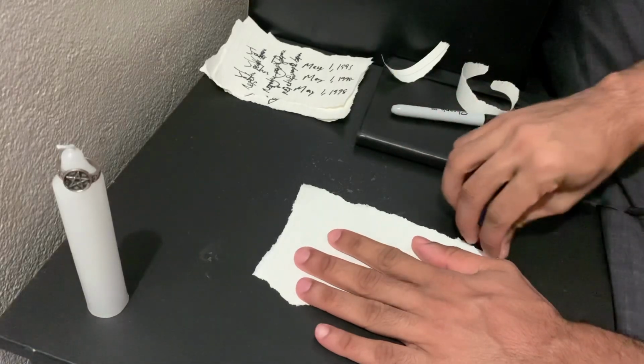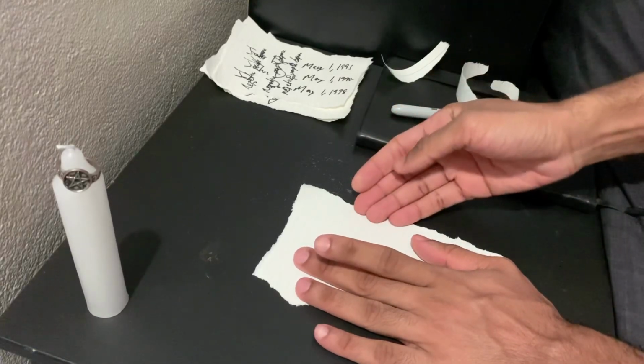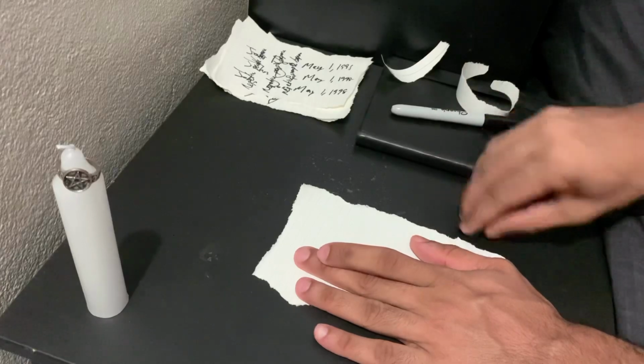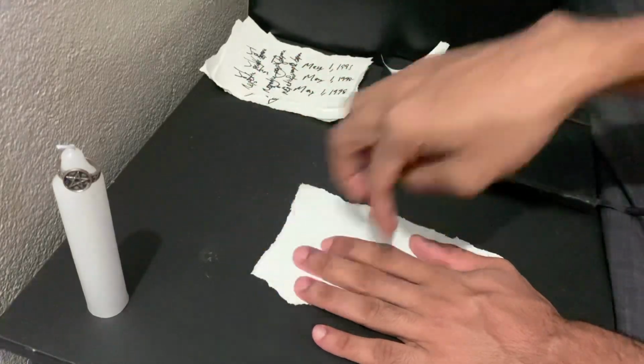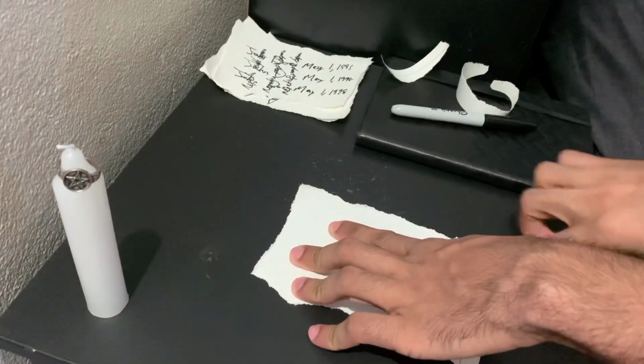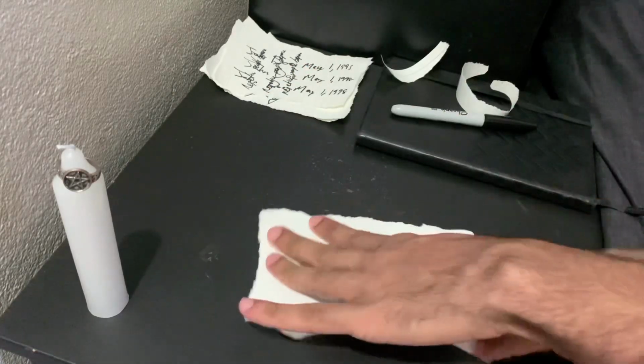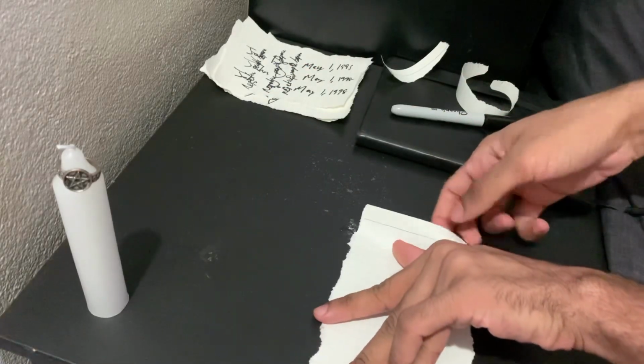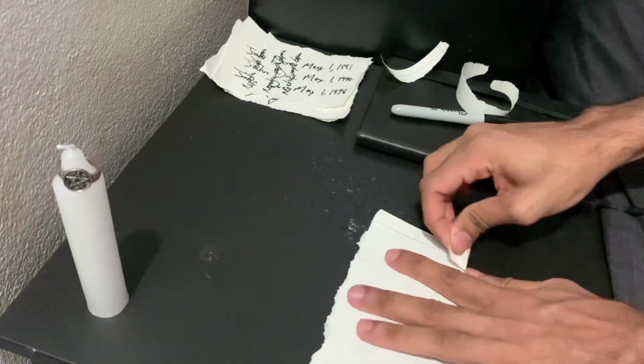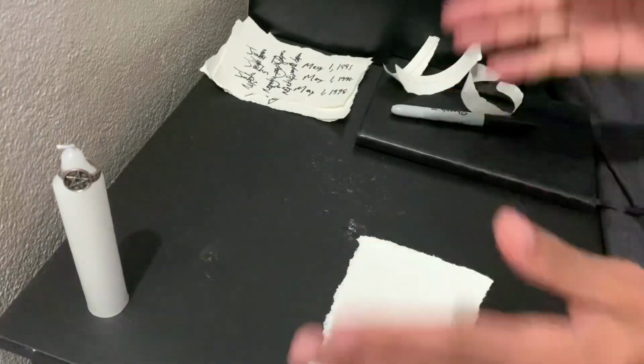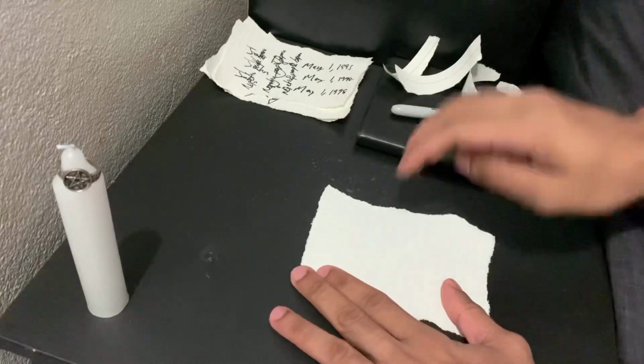So what I could say is "leave me alone" every time I cut an edge. So this is already cut. What I'm going to say in this one is "leave me alone." That's it. So you would go back to where it all began.